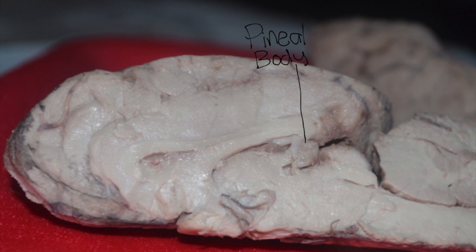The pineal body is a gland that produces a hormone called melatonin. This is what makes you sleepy. When your body needs rest, the brain triggers this gland to start producing melatonin so that you can fall asleep.